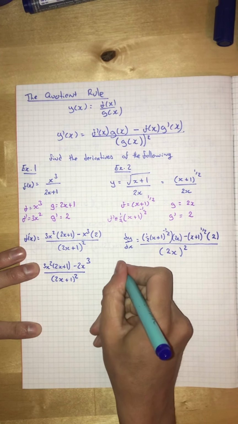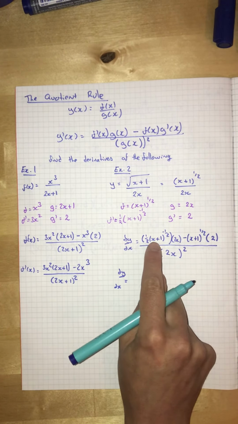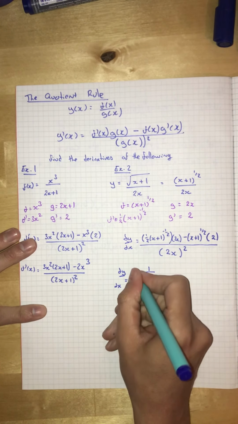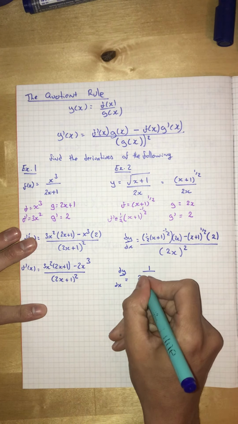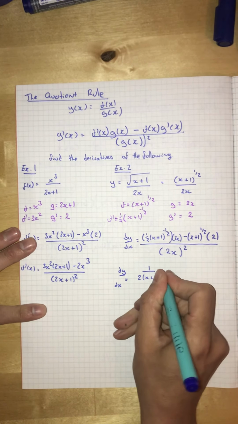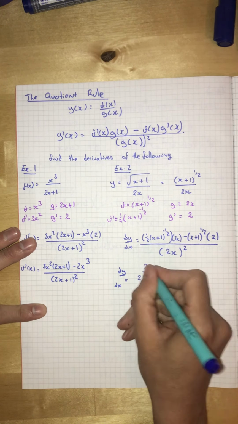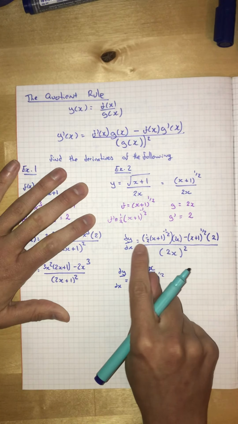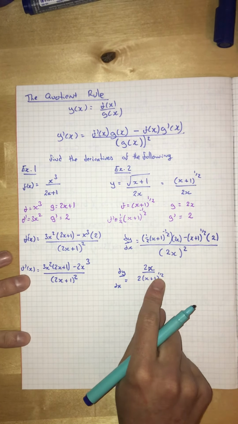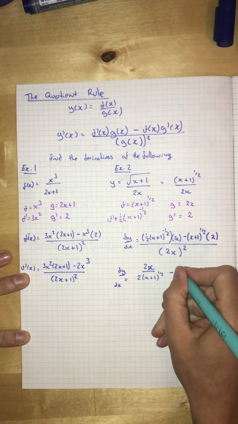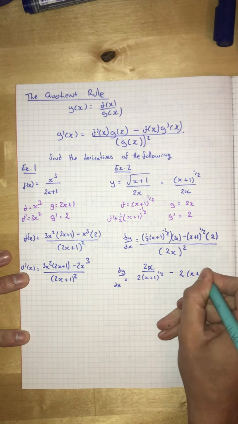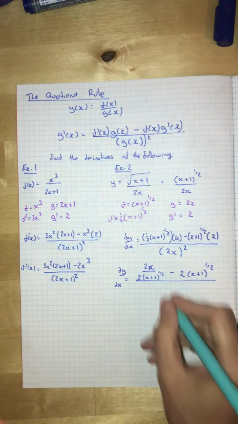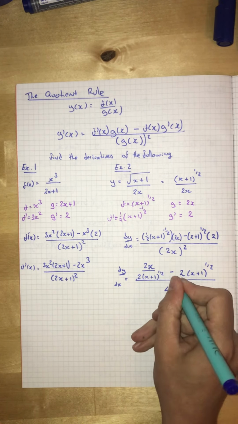So let's try and neaten it up a little bit. x plus 1 to the negative a half is actually just going to be 1 over x plus 1 to the half, with the 1/2 there, and the 2x on top. So it's 2x on top, and then the 2x plus 1 to the half in the bottom, minus 2x plus 1 to the half, all over 2x all squared, which becomes 4x squared.